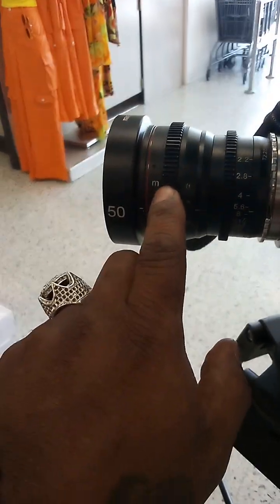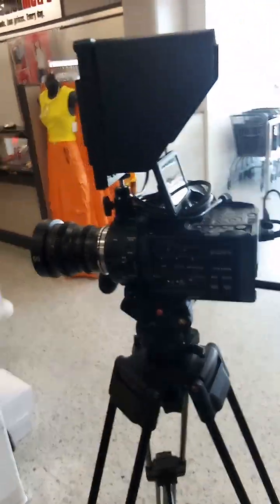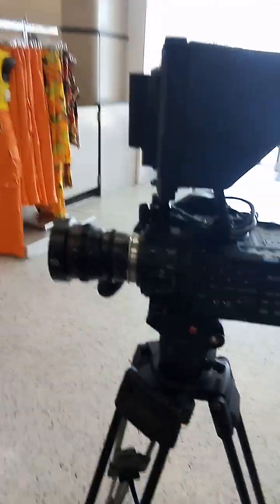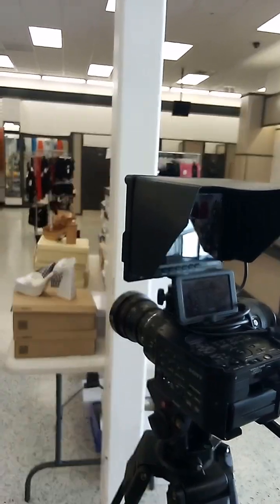Focus. This is a cinema lens. This is a 50 millimeter. That's more so your cinematic look. That's why it looks close up, even though we're this far back. You see that thing still looks like it's close up. So that's a 50 millimeter lens, and that gives you all of those great colors.